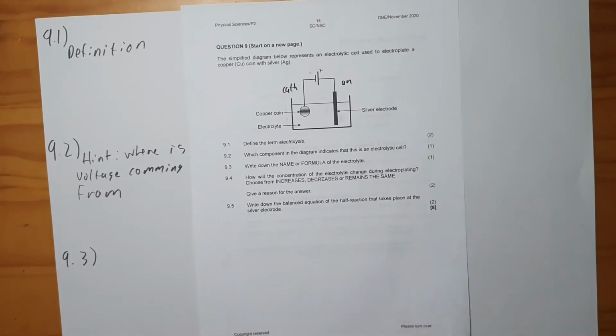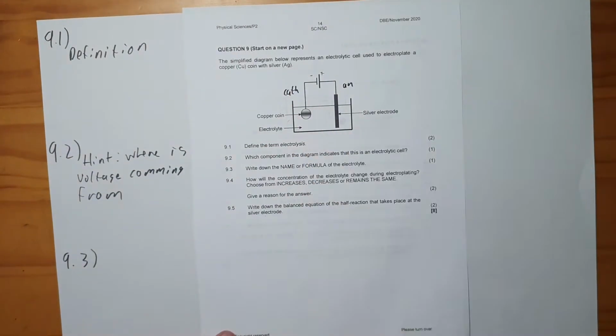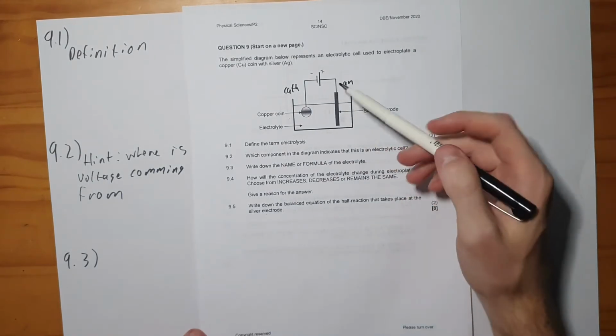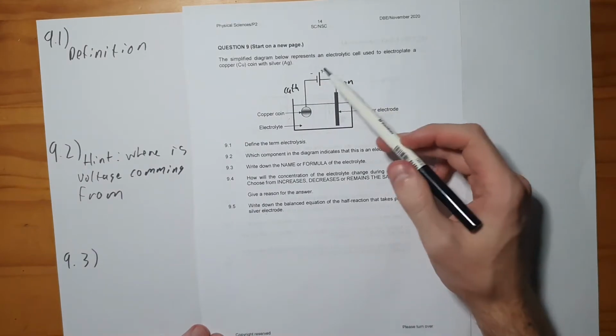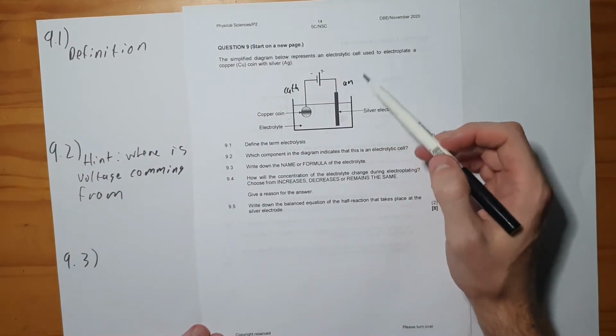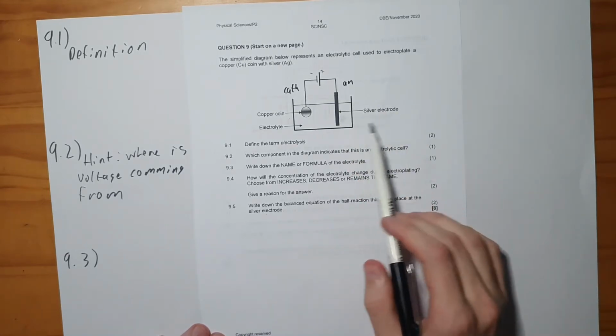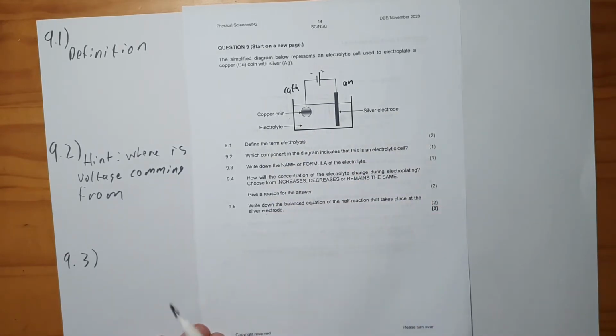Okay, so question 9 is talking about a simplified diagram representing the electrolytic cell used to electroplate a copper coin with silver. I've indicated here that the positive terminal is my anode and the negative terminal is my cathode. So silver is on my anode and the copper coin is on my cathode.